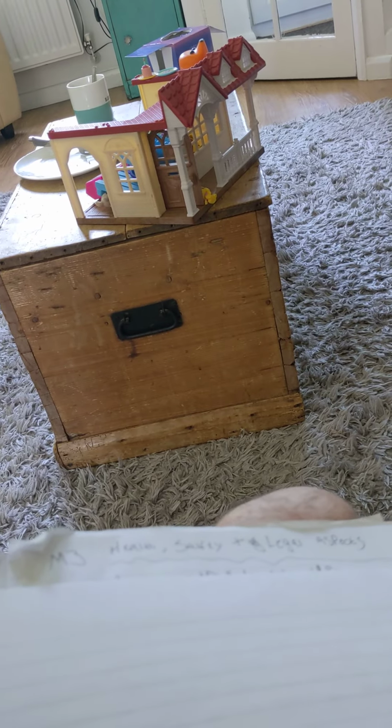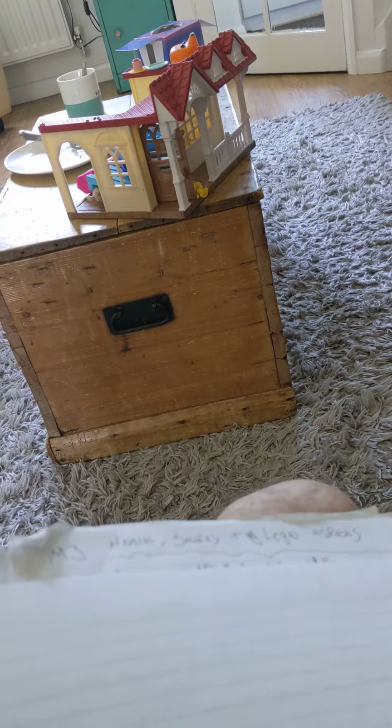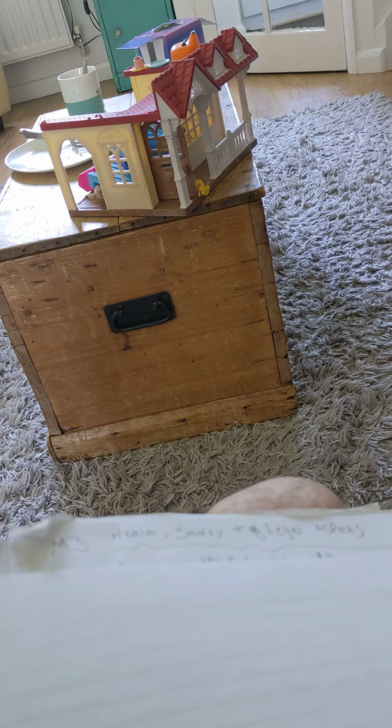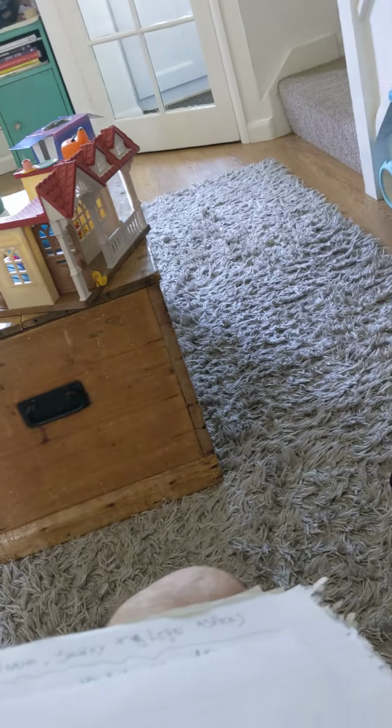So the point of a risk assessment is to identify a hazard, decide the level of risk, and try to eliminate or reduce the risk as much as possible.